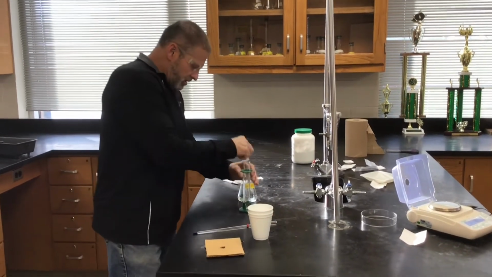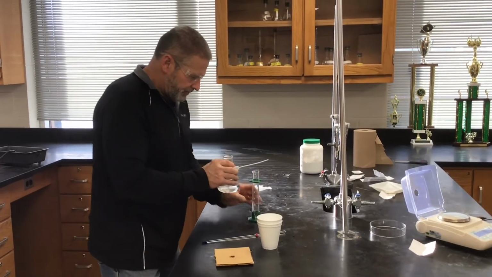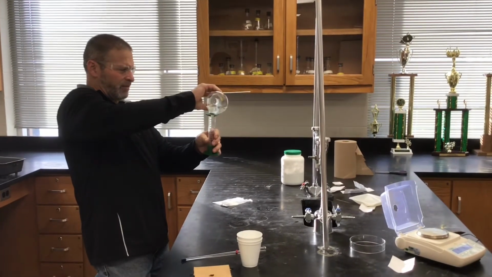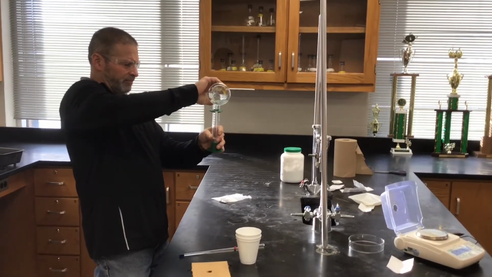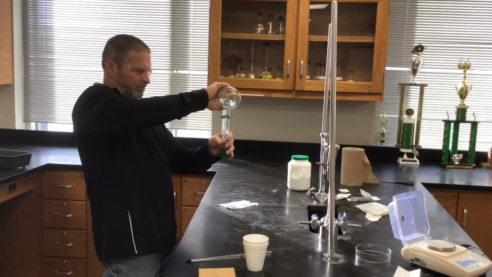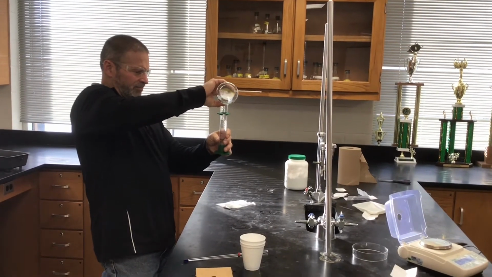Okay, same deal. So we're going to trust Mr. Hevel with this one. He'll measure out 50 ml and just dump it right into the calorimeter.